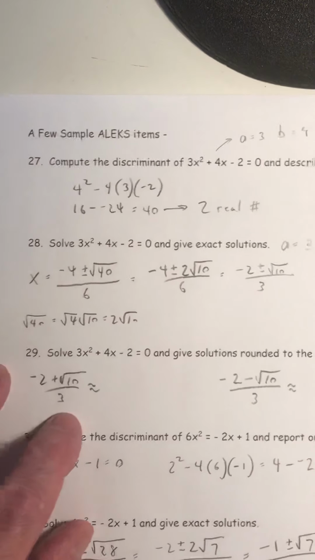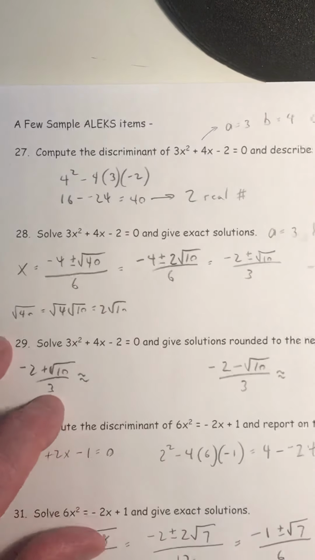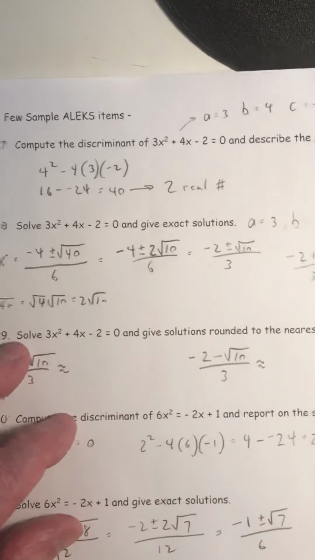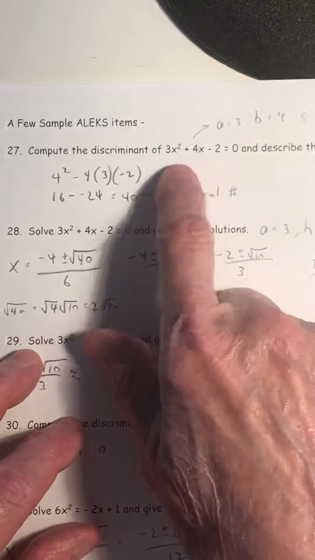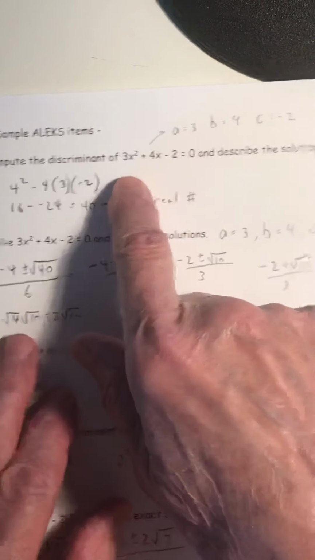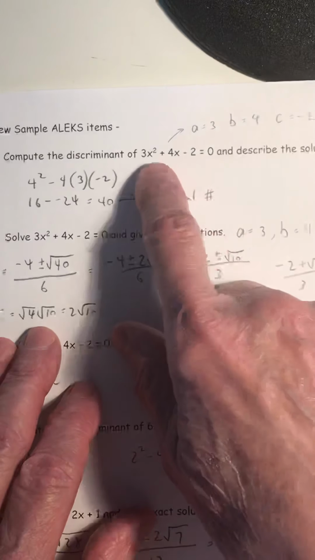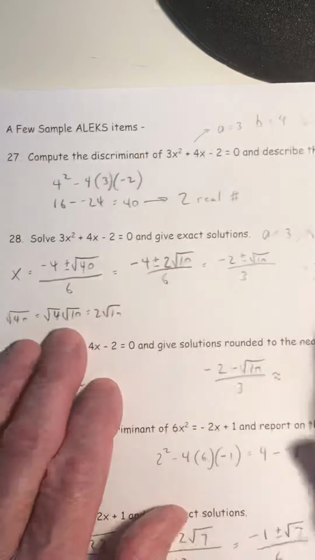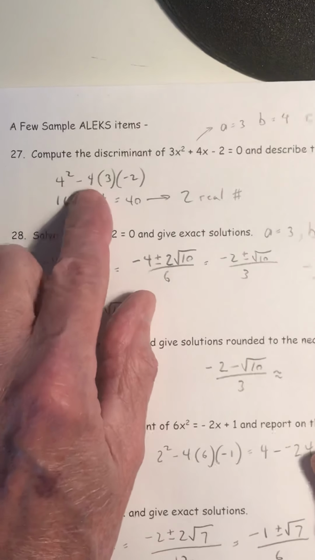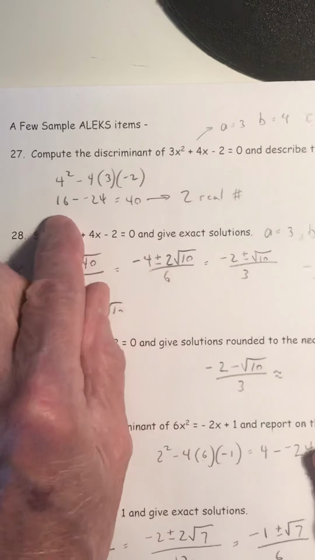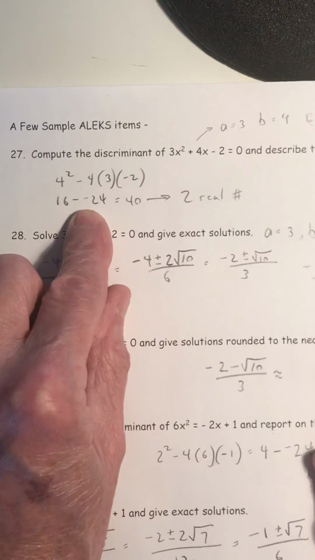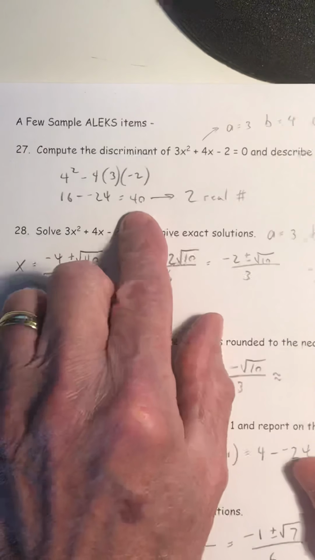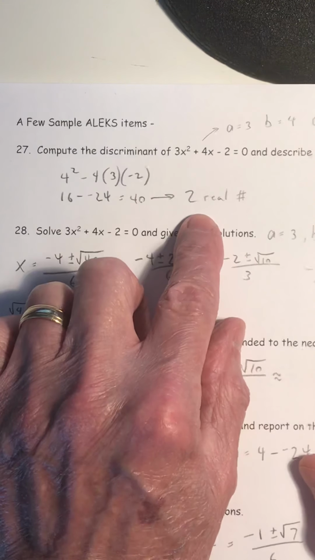Okay, we're on page 7, and these are Alex problems or Alex type problems, and I already filled things in to save time of this video. First question, 27, we're just asked to compute the discriminant and describe the solution. So since there's a 0 there, a, b, and c are 3, 4, negative 2. B squared, take away 4 times a times c, which becomes 16, take away negative 24. That gives us a positive 40. With a positive discriminant, that means there are 2 real solutions.